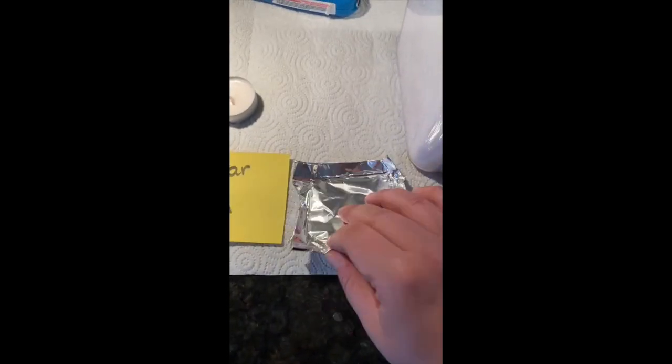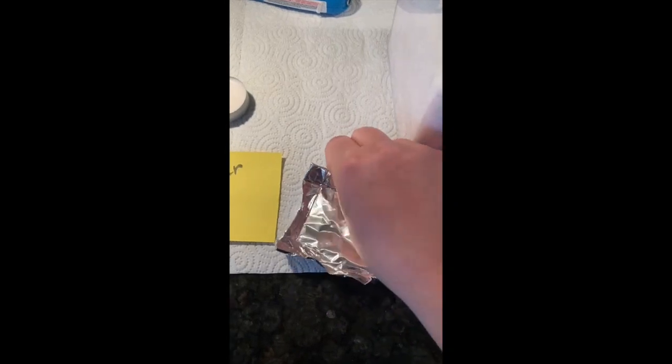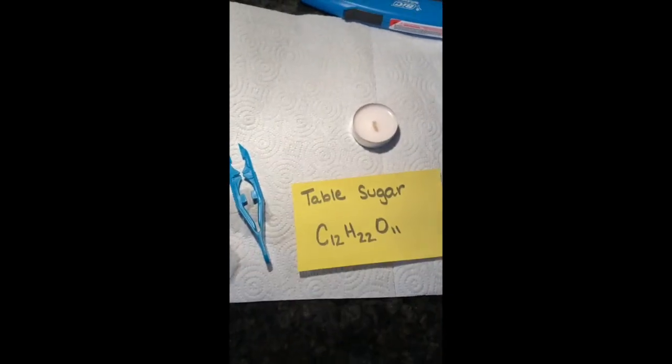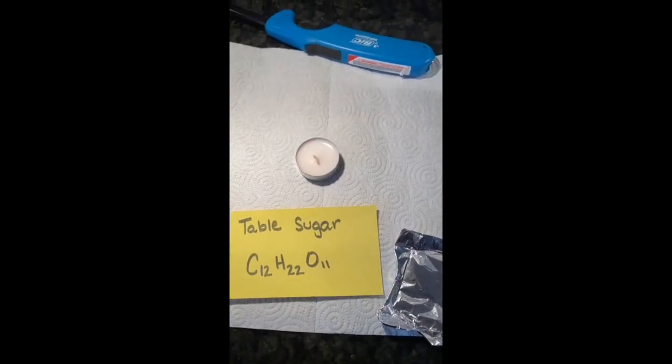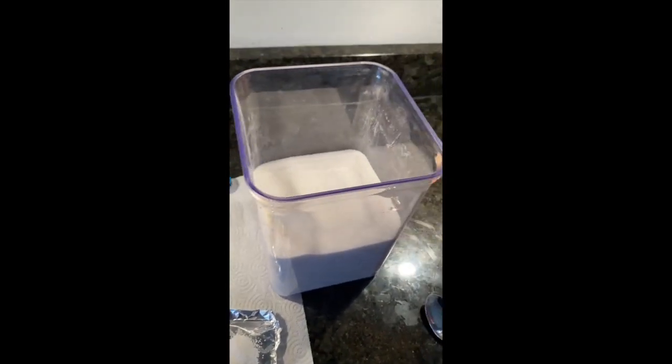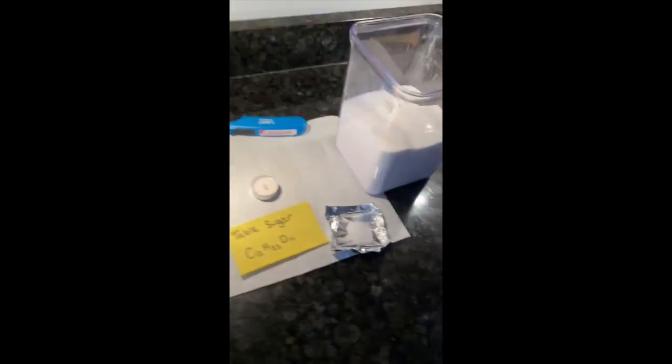This is just plain old aluminum foil. I did double it up so it's a little bit more sturdy, and I folded the ends up to make a little tray out of it. And then I have these little tongs, you could just use tweezers or something like that, to hold it up so that your hand doesn't get too hot by the fire. And then this is just plain old sugar. This is literally my sugar canister from my kitchen cabinet that I use when I bake cookies and stuff at home. So nothing special there.